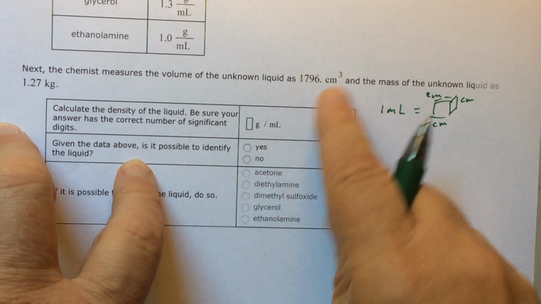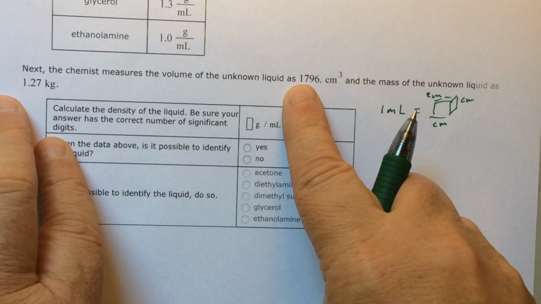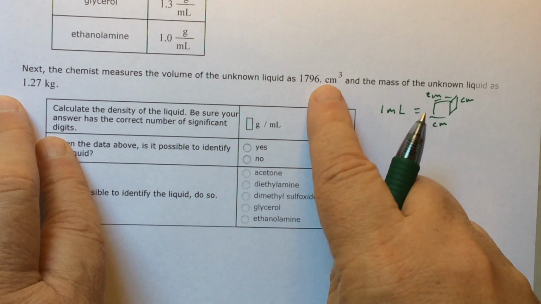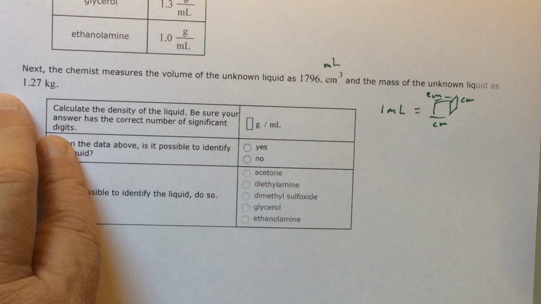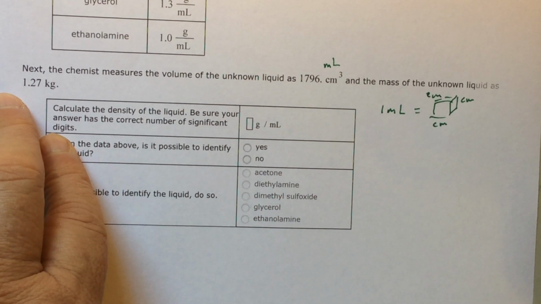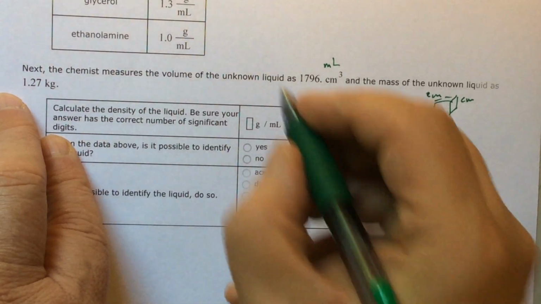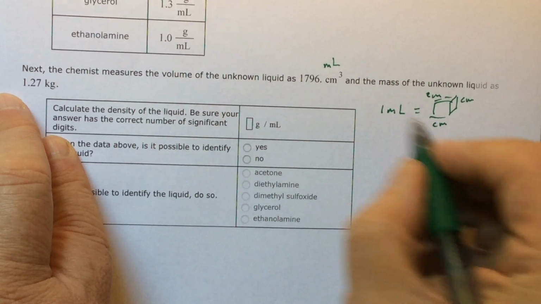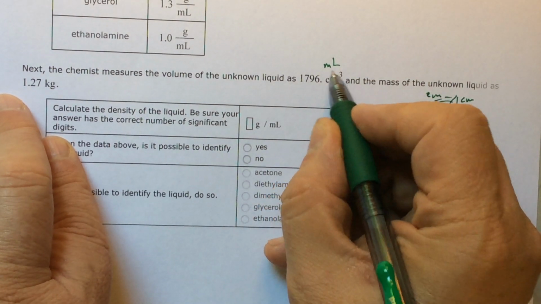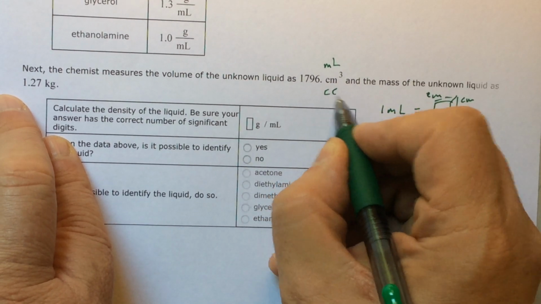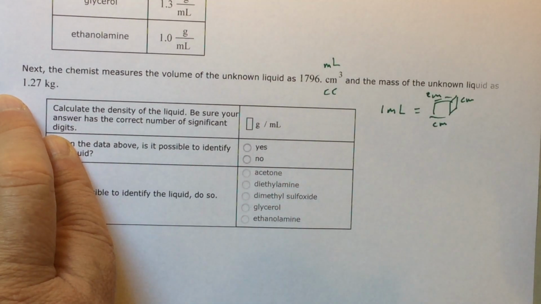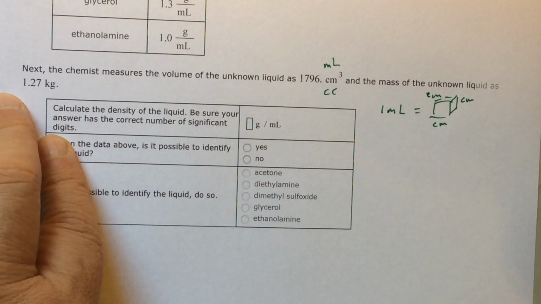So the first thing is that 1,796 cubic centimeters is the same thing as 1,796 milliliters. Now in nursing, they don't call it milliliters, they call it cc's, and they call it cc's because it's cubic centimeters. So a cc in nursing parlance is cubic centimeters. It's the same as a milliliter. All right, so that's the first thing.